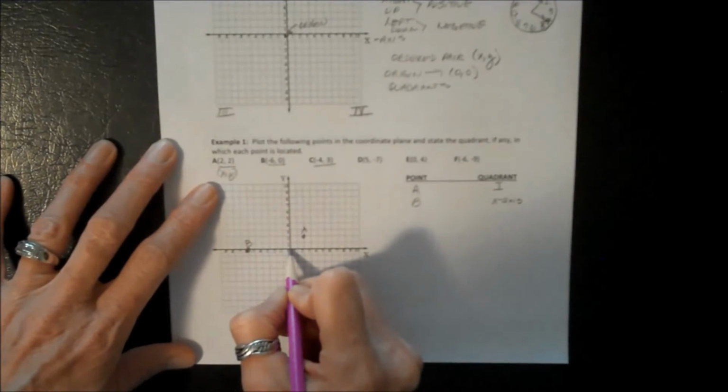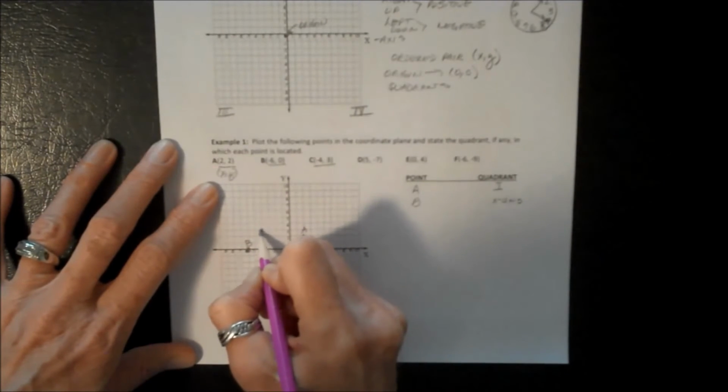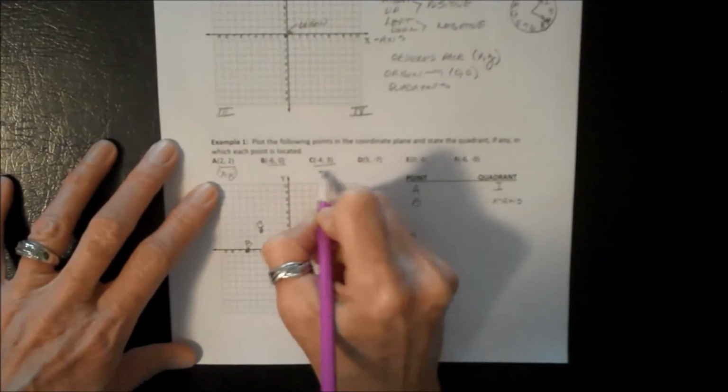Point C is the point negative 4, 3, so we go negative 1, 2, 3, 4, up 1, 2, 3. I knew it was up because this was a negative, this was a positive, so it was left and up.